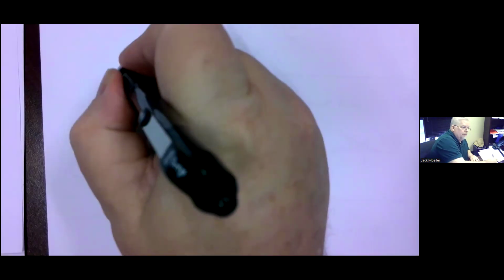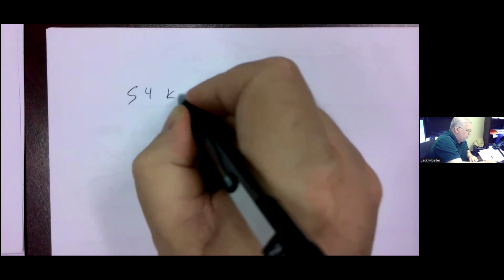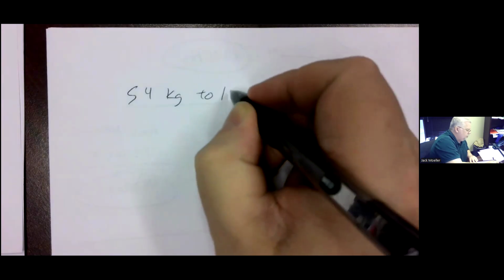All right, let's see. I'm looking for some English to metric examples. So on the next page, we have, let's see, let's do 54 kilograms. This is number 46 on the next page, to pounds.